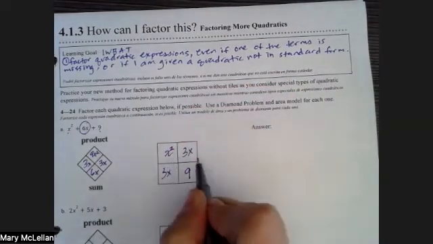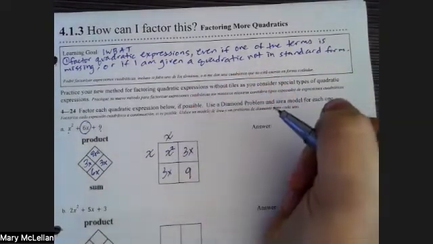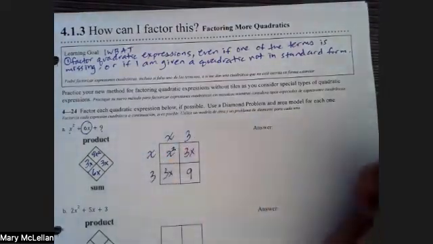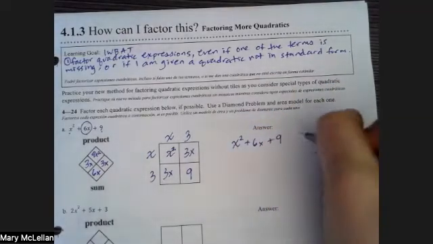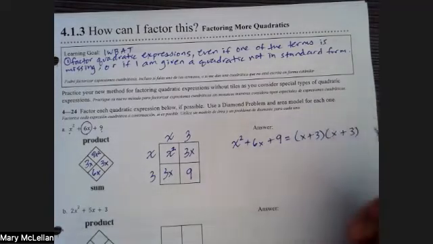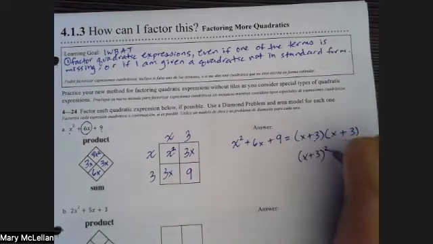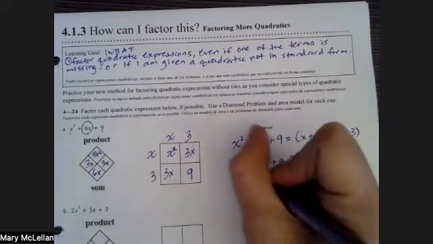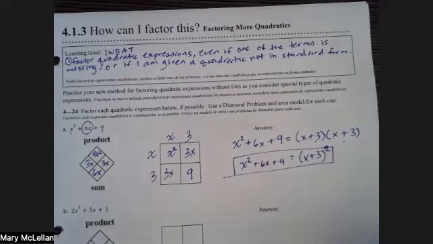Then I find the outside of my area model. See, the greatest common factor of x squared and 3x is x. Once I have this, I can find the rest. x times x is x squared, x times 3 is 3x, and the same down here. My answer is x squared plus 6x plus 9 equals x plus 3 times x plus 3. And actually, I can write this even more compactly because x plus 3 times x plus 3 is x plus 3 times itself, which I can write as x plus 3 squared. I would take either answer, but I like this one the most. Okay.